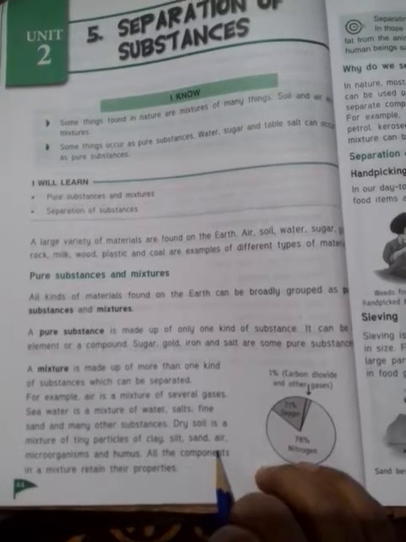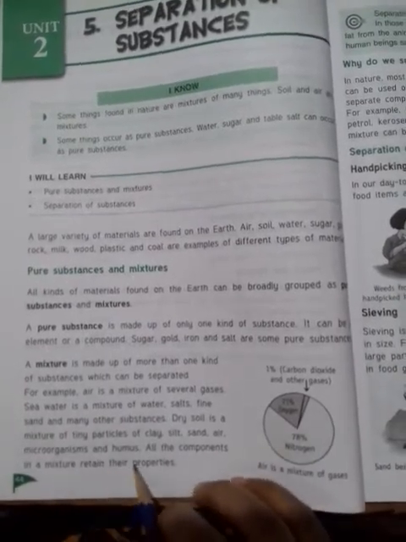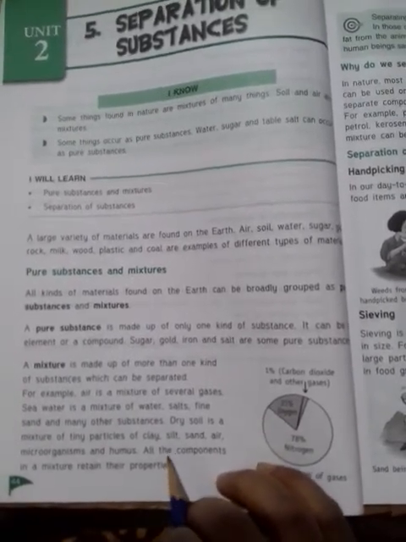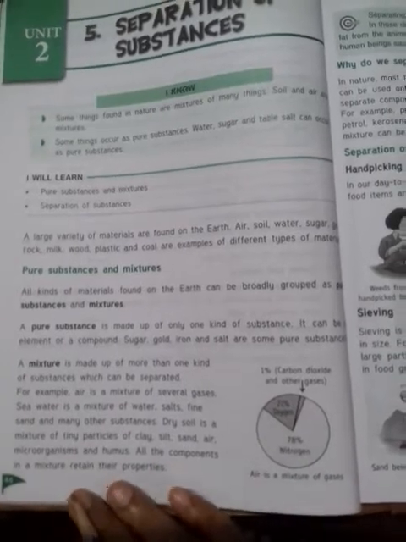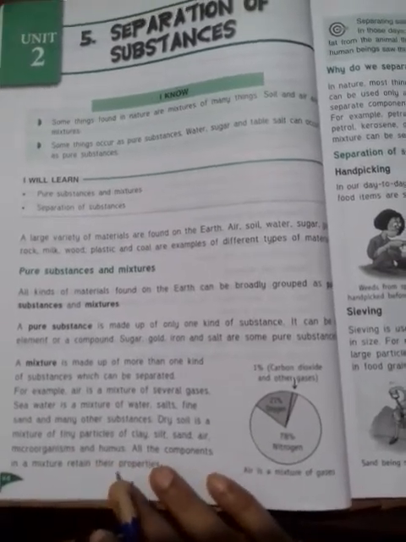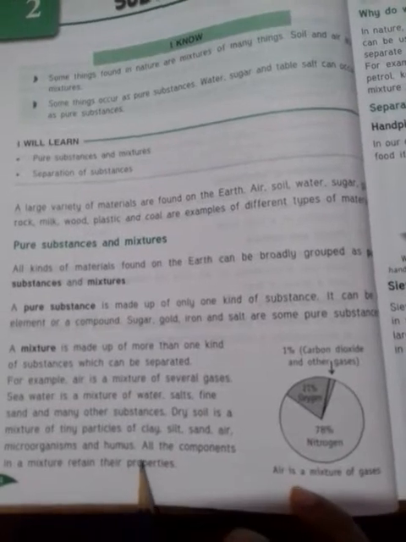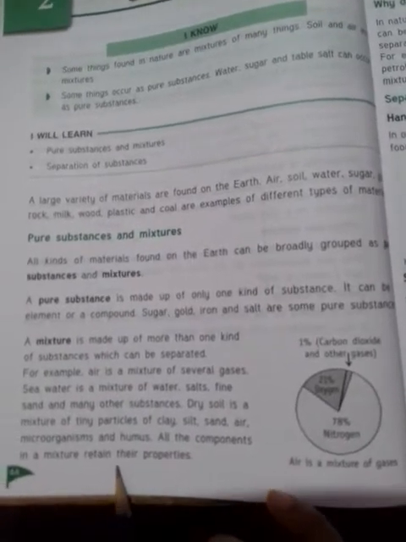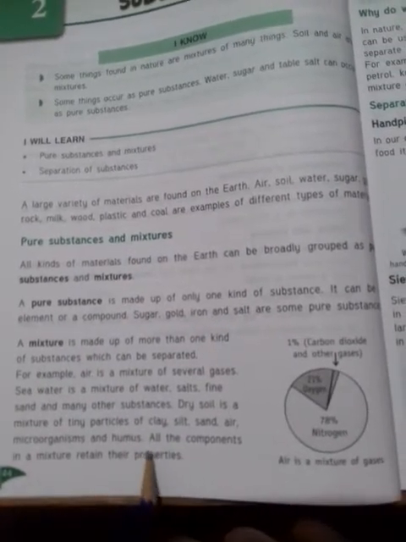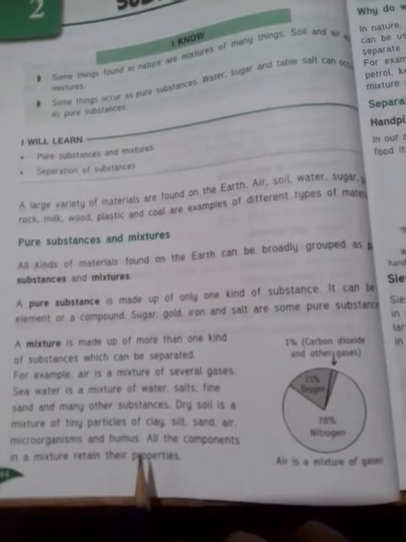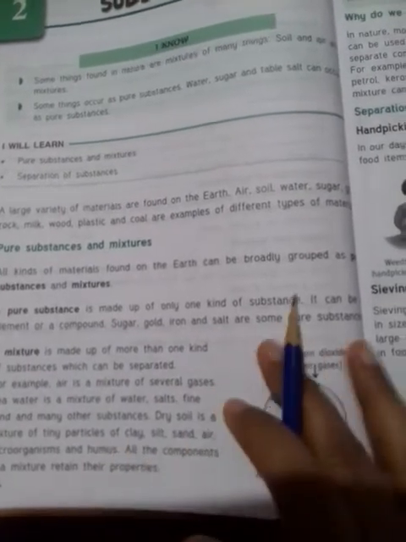So, all the components in a mixture retain their properties. That means all the substances that are present in a mixture have their properties and they retain their properties. Even if they are part of a mixture, they continue to have their properties. They do not lose their properties.